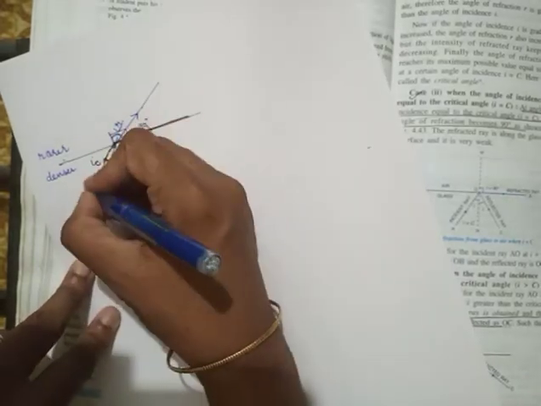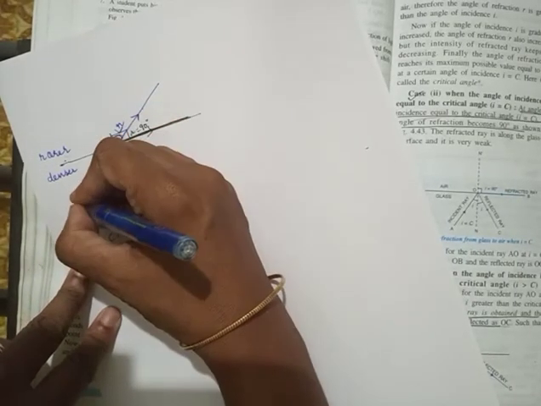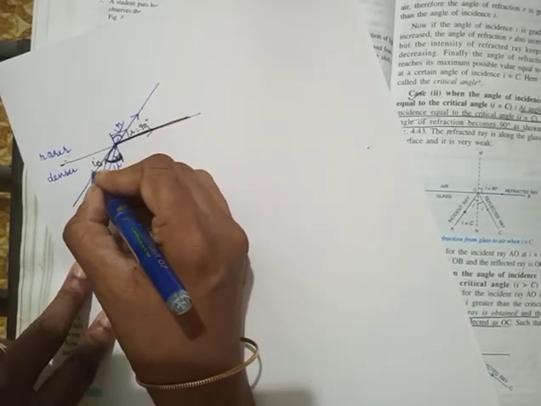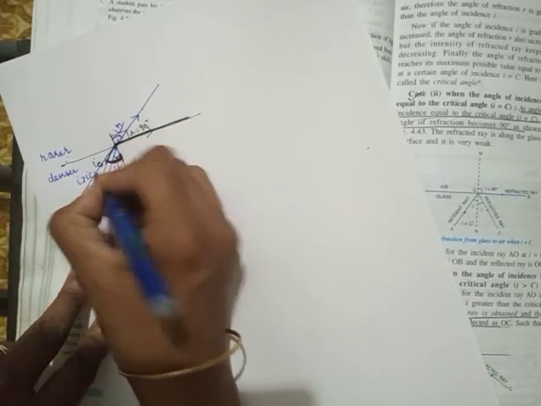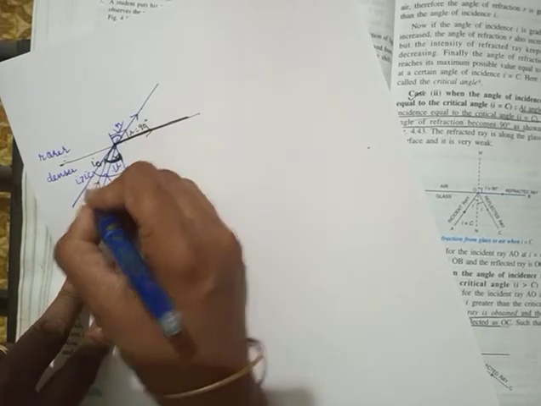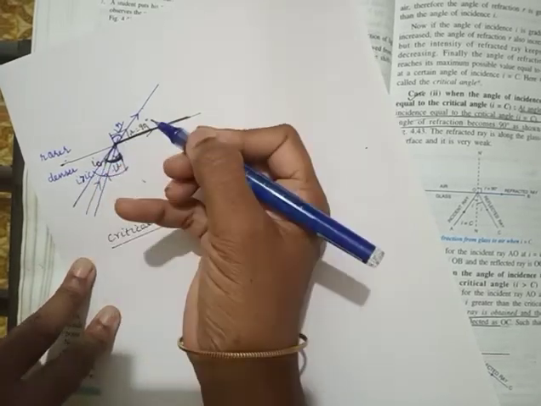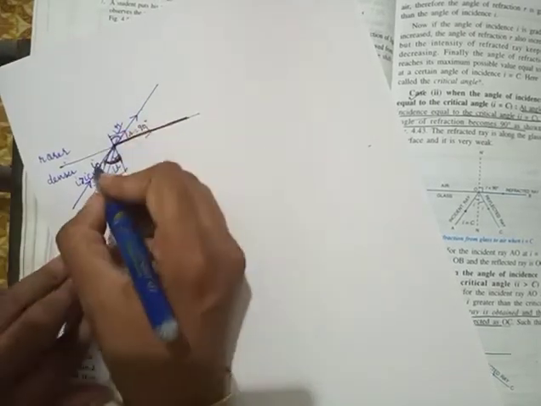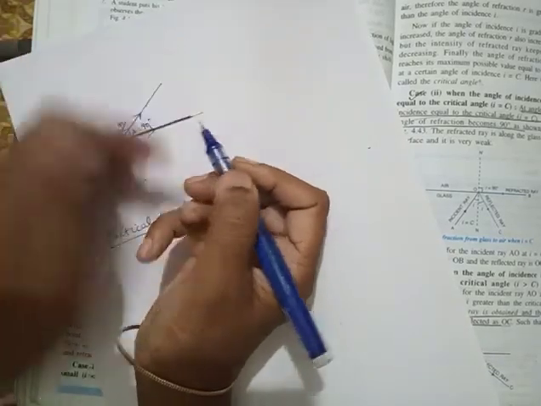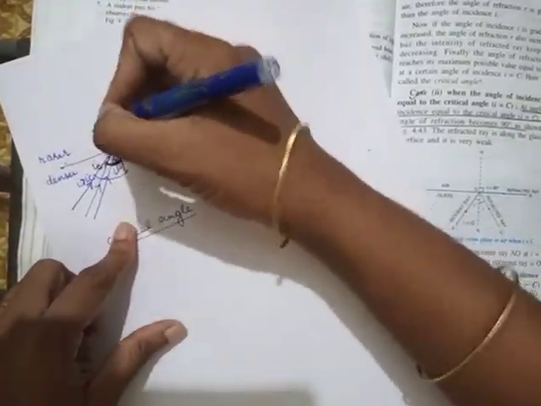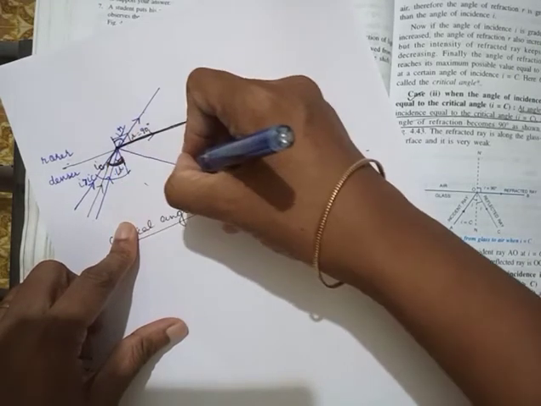Now, if I further increase the angle of incidence, that is, in this case, my I is greater than IC. The second case, I was equal to IC. Third case, I is greater than IC. Now, this ray came from here, but now it will bend and come inside, and it will become what?